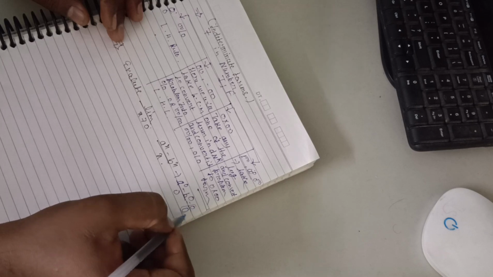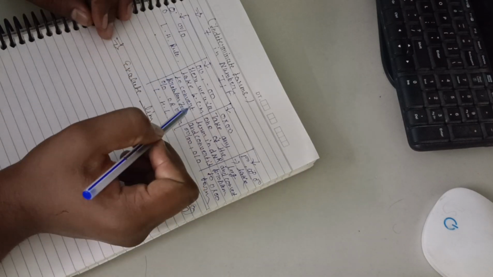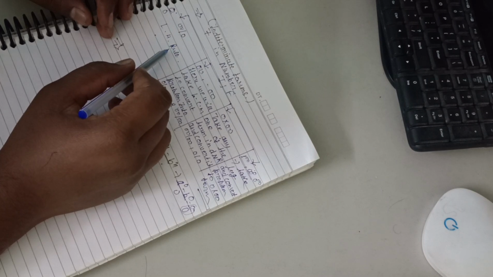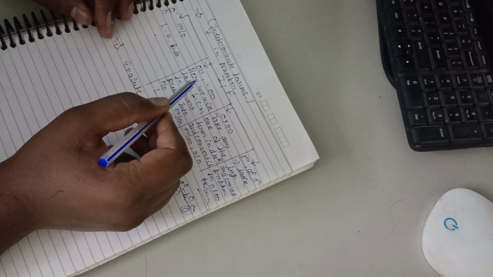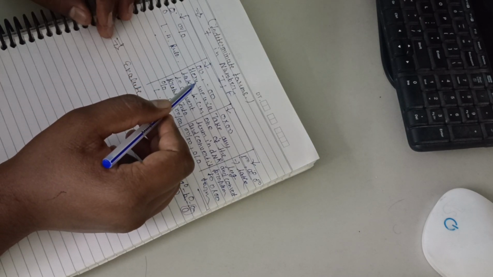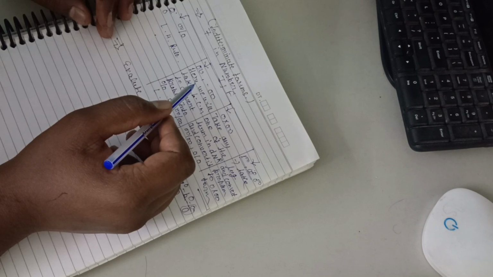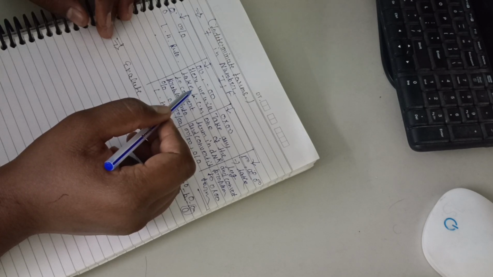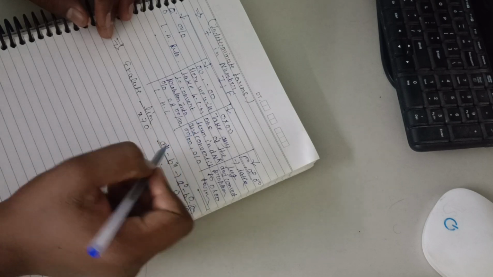So what we will do here is, if it is 0 by 0 form, then simply we can differentiate it.